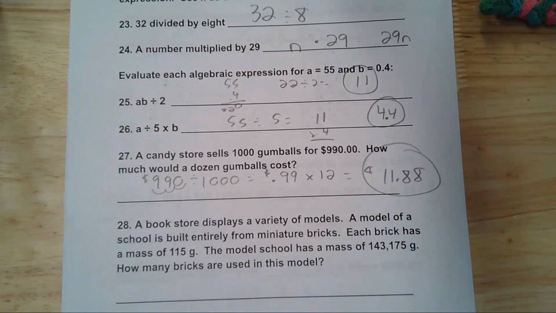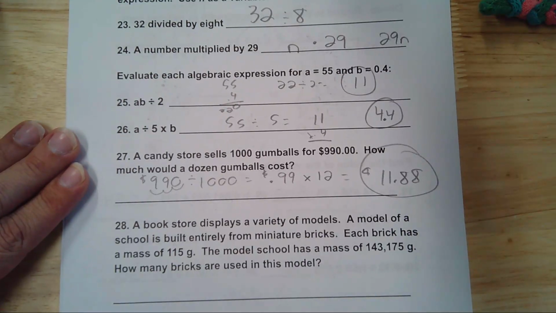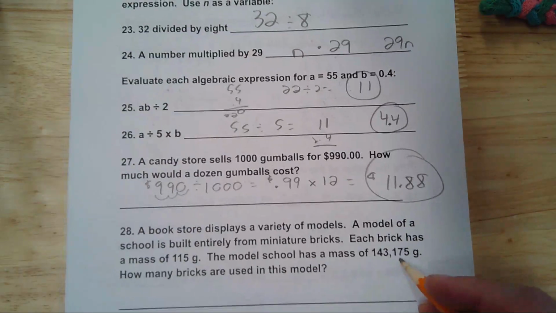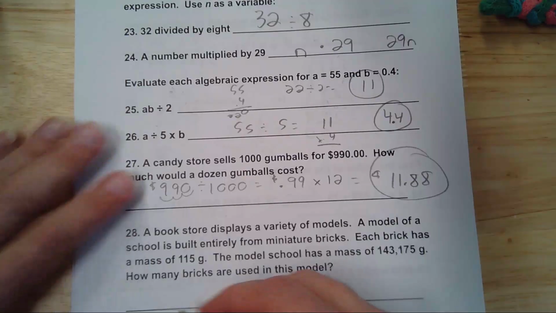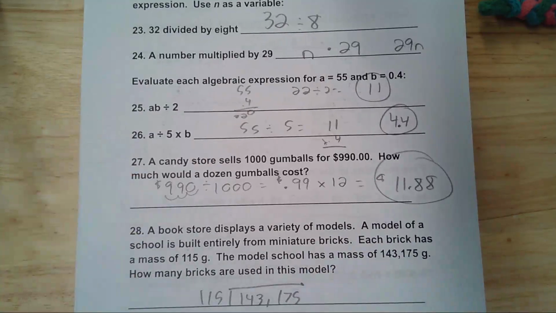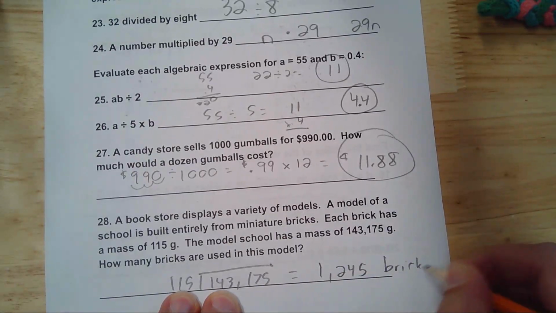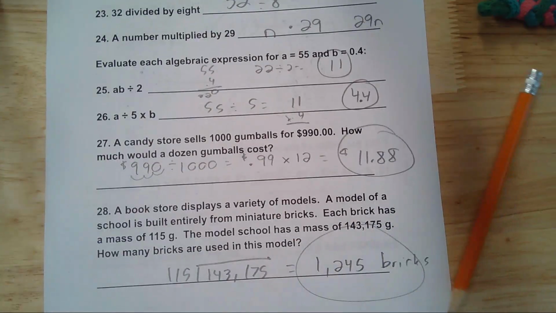28, bookstore. Displays a variety of models. Each model of a school is built entirely from miniature bricks. Each brick has a mass of 115 grams. A model school has a mass of 143,175 grams. How many bricks are used in this model? So, division. Total amount divided by the mass of a brick would tell me how many bricks I need. And again, I'll spare you watching me solve a division problem. It would be 1,245 bricks are used in this model.